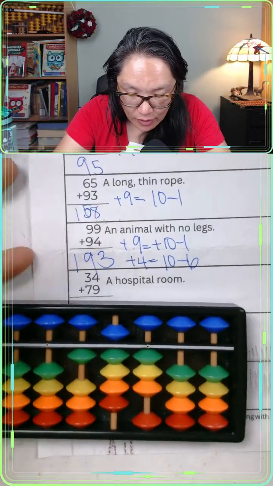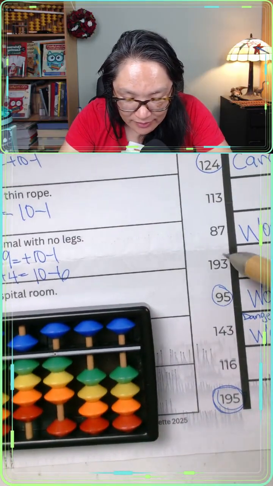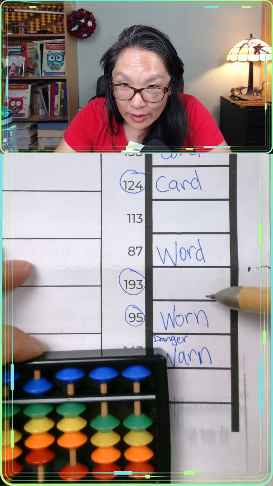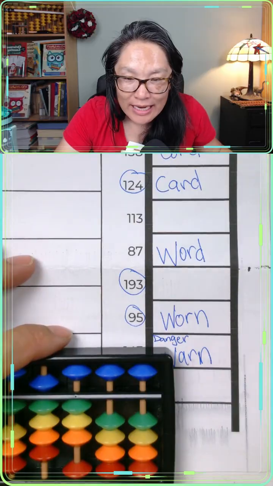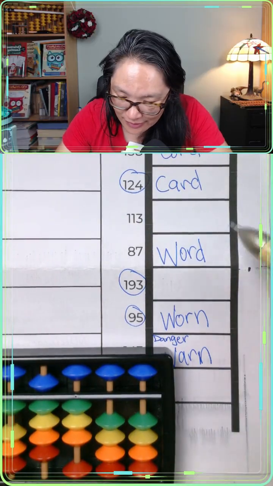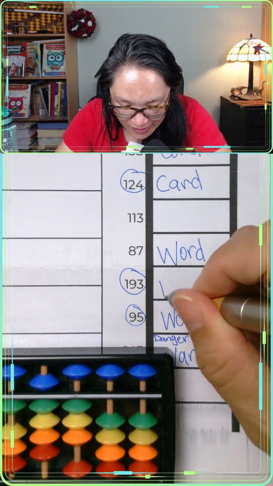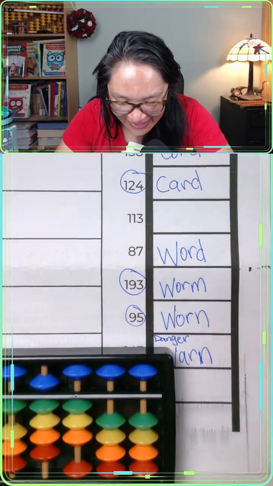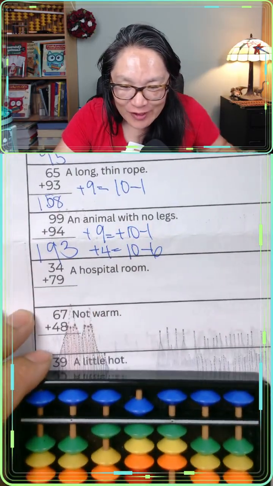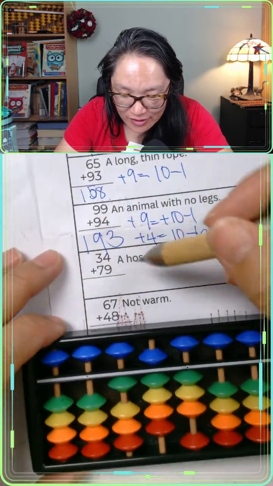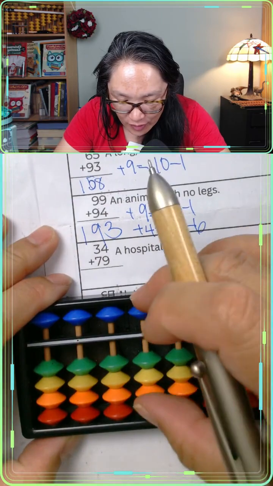Okay? So it's an animal with no legs, and it's a word between word and warn. What do you think that word is? Yes, it is a worm. Thank you, Free Mind. Thank you, Char. It is a worm.